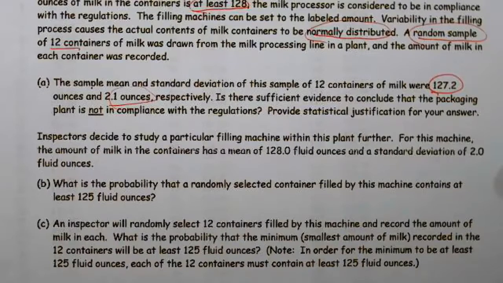But whenever they ask for evidence, typically speaking, you're going to run a hypothesis test. Could you do a confidence interval? Yes, but generally speaking, they will tell you a confidence level or say run an interval if they want one. So most of the time when you say, is there sufficient evidence, they're asking for you to run a hypothesis test. So that's what we're going to do here.